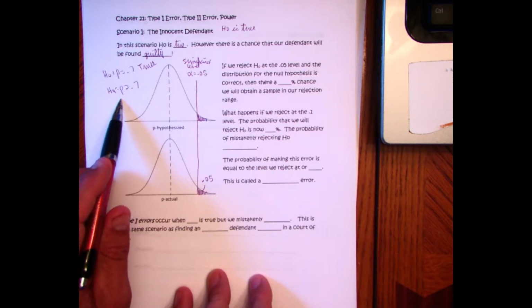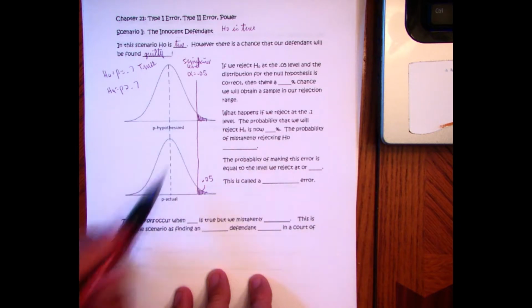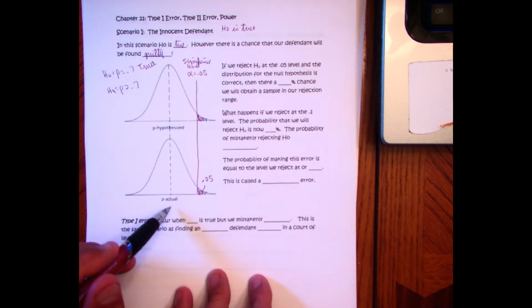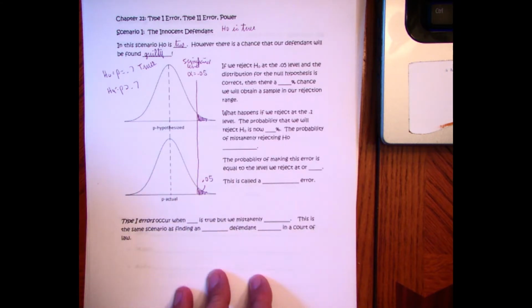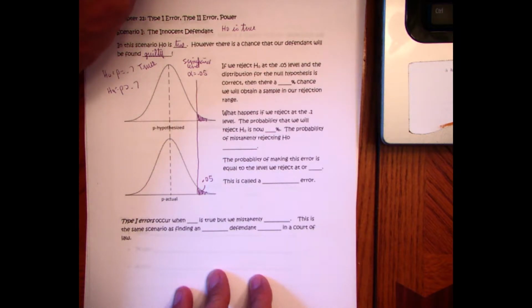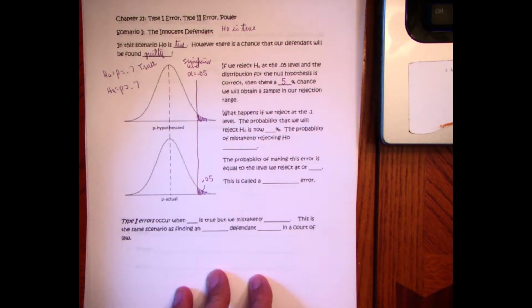Well, that's not good, because our null hypothesis happens to be true here. So we don't want to reject the null. If we reject at the 0.05 level and the distribution for the null is correct, then there is a 5% chance that we will obtain a sample in the rejection region.